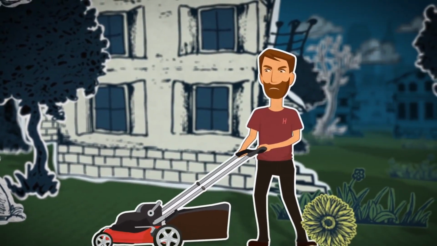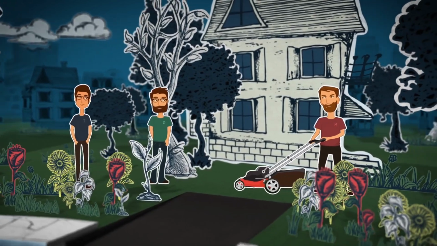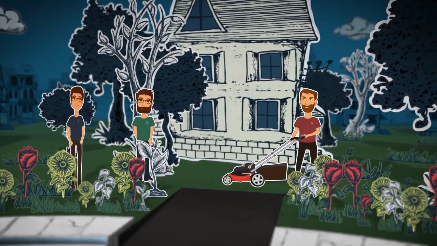Harry grumbled a lot, but whenever he complained, his brothers called him greedy and selfish. The end.